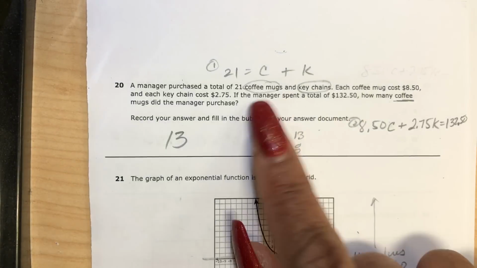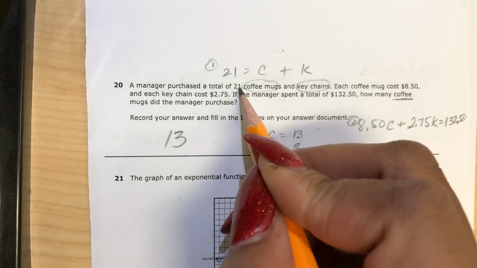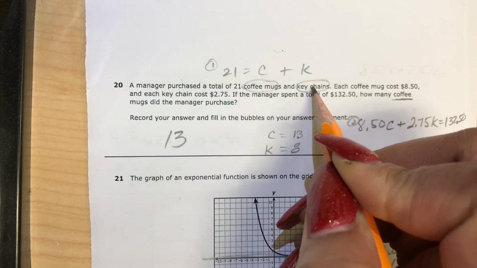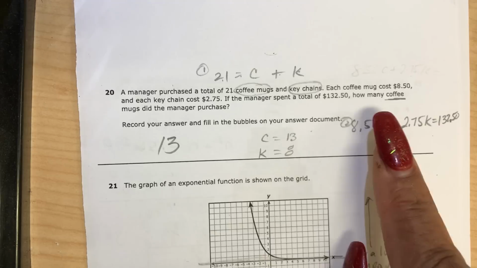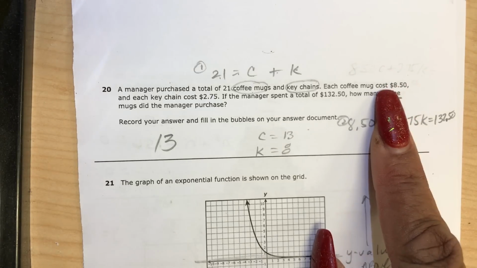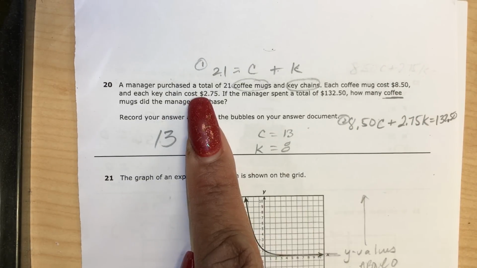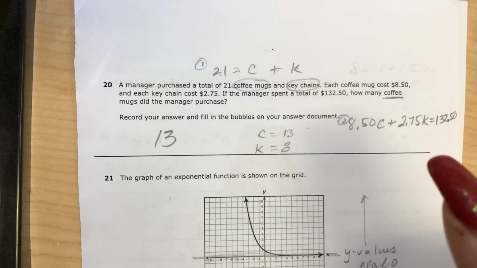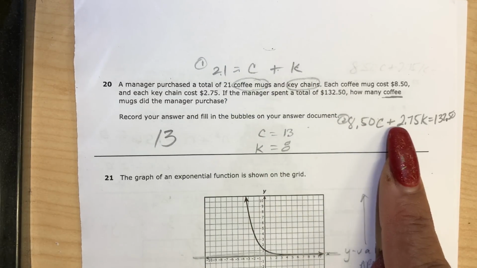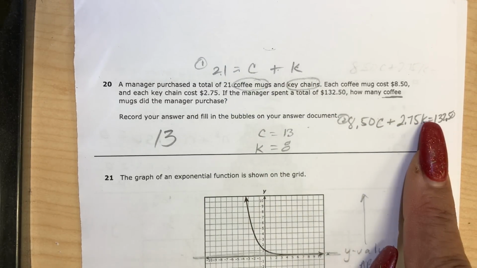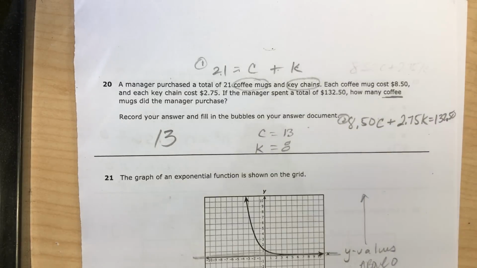Number 20, not that hard. It says that the total is 21 for the coffee mugs and the keychains. So I'm going to say C plus K equals 21. And then it says that the mugs cost $8.50 each and the keychains cost $2.75 each. So you set that up as 8.50C plus 2.75K equals 132.5.